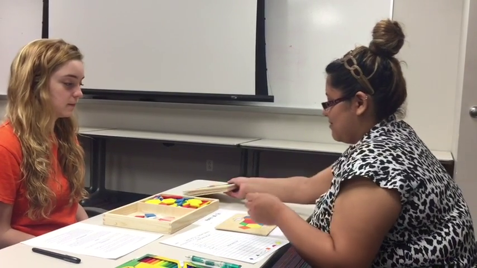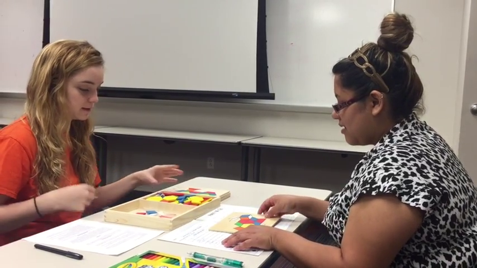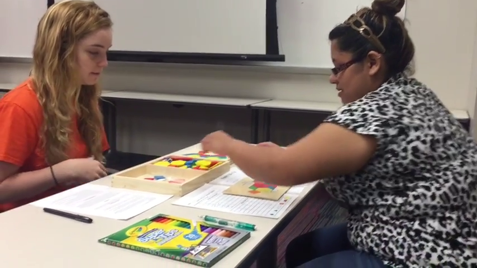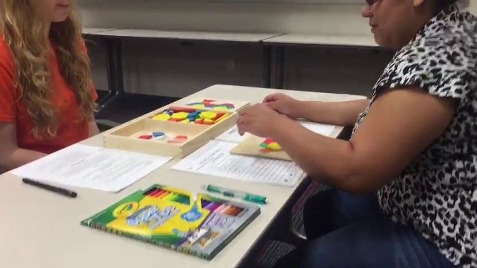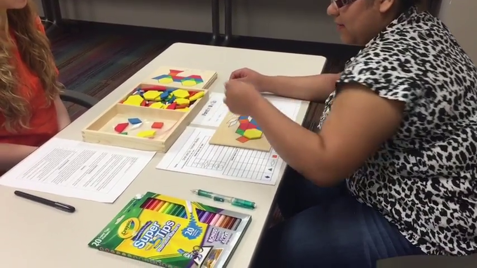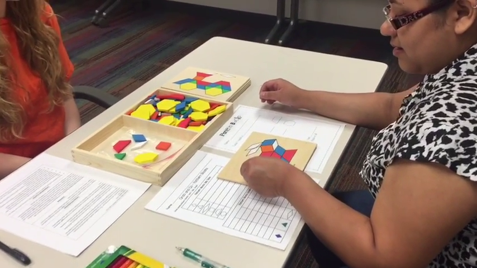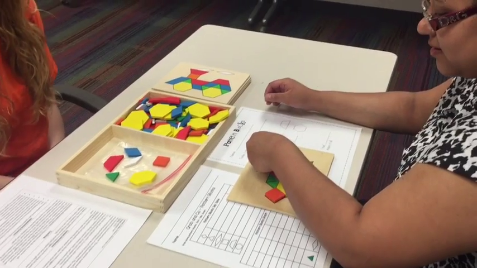I start on you? Yes. Like you to pick the shapes that belong there. What kind of shape was that? Hexagon. And the one in your hand? A square. Good job.